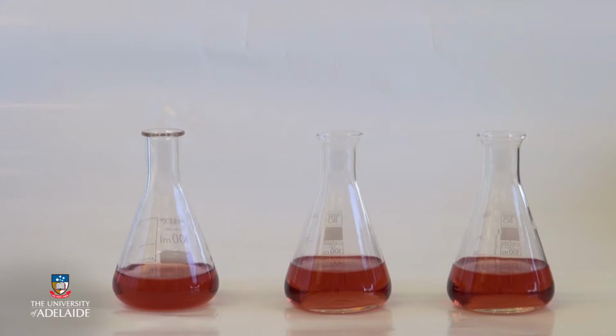Here we have approximately 50 ml of rosé wine in each of these flasks. I'm using rosé because it's easier to demonstrate what is occurring. The deep colour of red wine would obscure the visual effect, but exactly the same principles apply, and like a young red wine, this wine contains free anthocyanins as well as stable pigments.